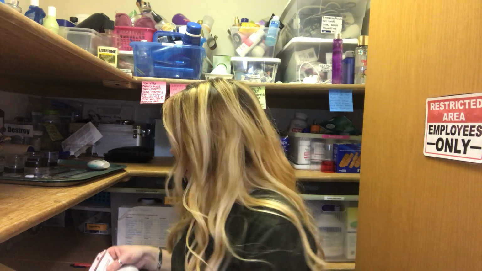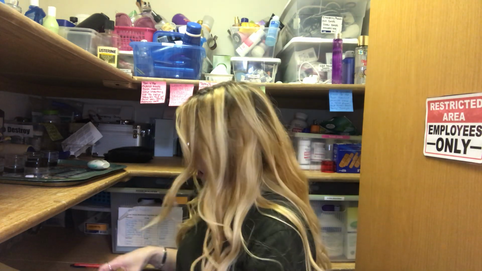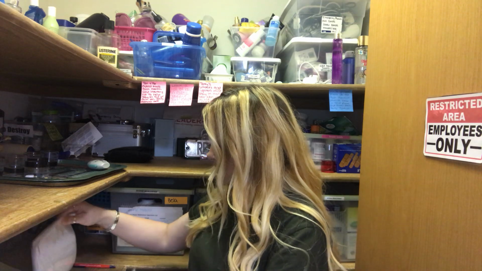So anyways, we also did it for her meals and her bowel movements, tracking all those things. So these come in really handy, even if it's for your kids or a grandparent.